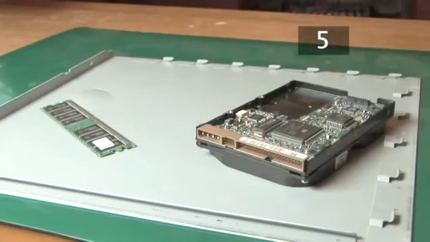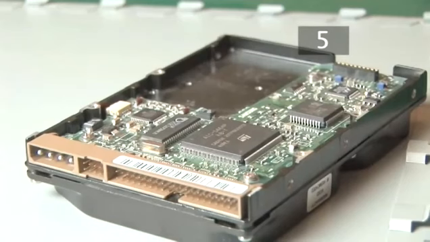The computer's RAM memory is an entirely different thing from the hard disk memory. The hard disk stores information permanently for long-term use.